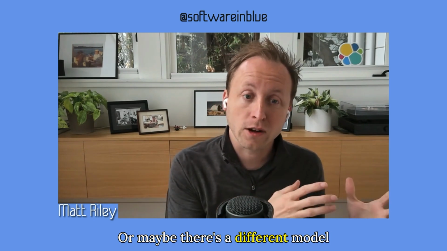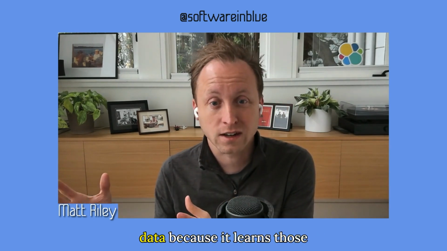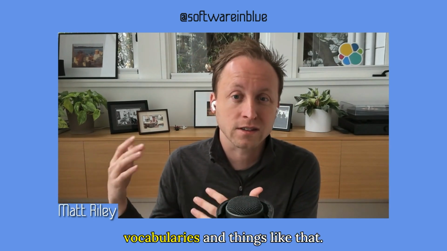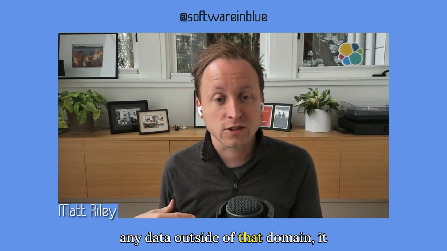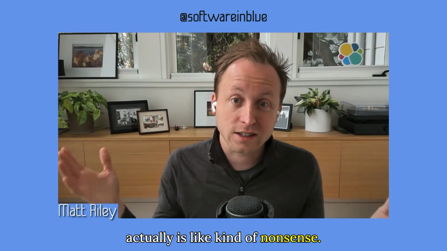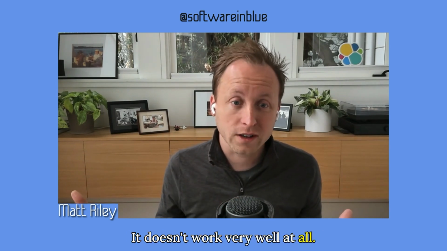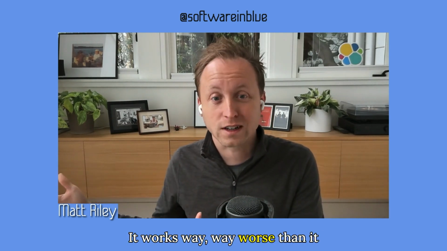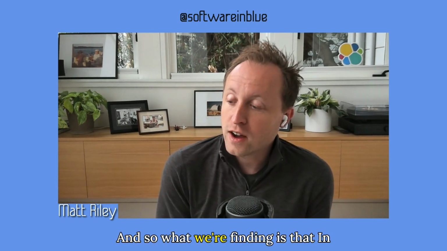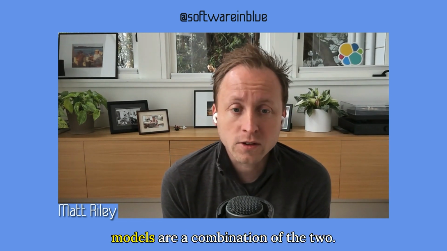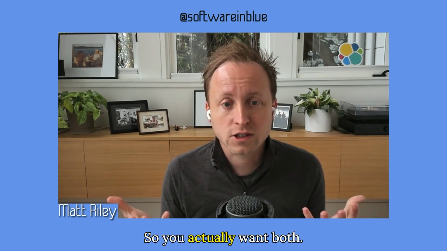Or maybe there's a different model that's really good at financial data because it learns those vocabularies. But if you use it to do retrieval on any data outside of that domain, it's kind of nonsense. It doesn't work very well at all. It works way, way worse than if you just put some keywords in there and hoped for the best. And so what we're finding in a lot of the academic research that's coming out is that the best performing models are a combination of the two. So you actually want both.